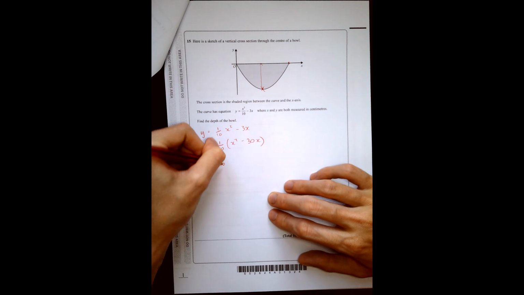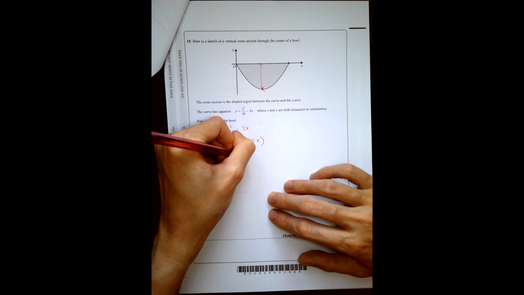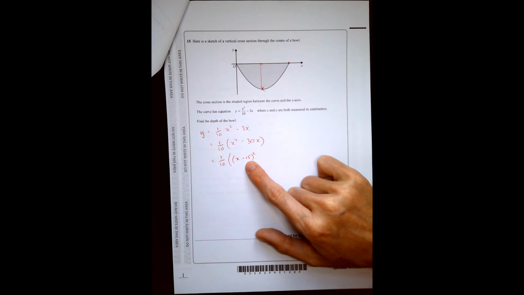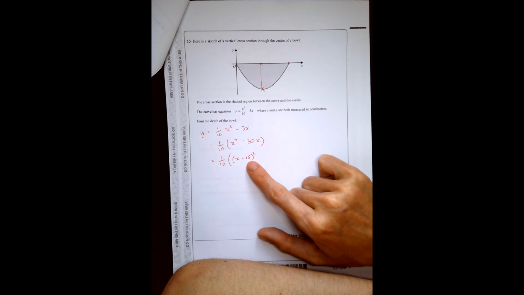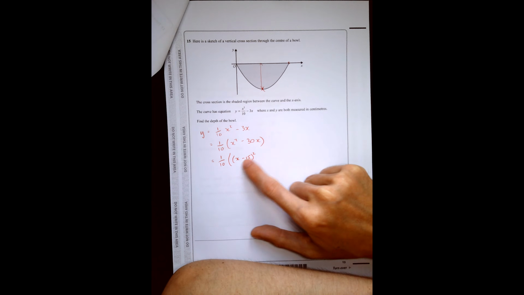Okay, now I need to complete the square. So I'm going to get in here x subtract 15 all squared. Now that will give me x times x, x squared, subtract 15x, subtract 15x. Now 15 squared, you may know this, is 225.